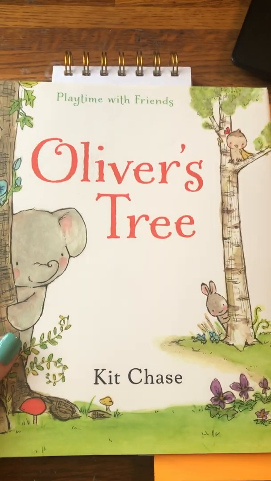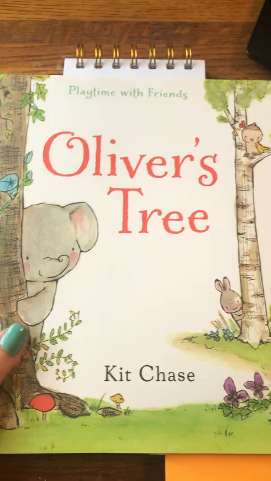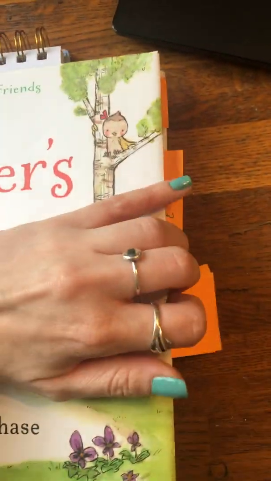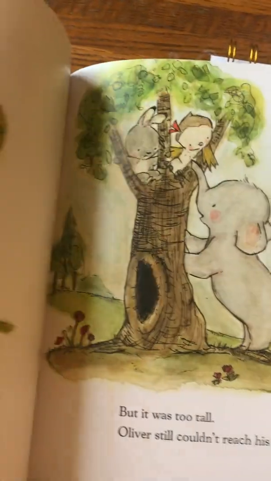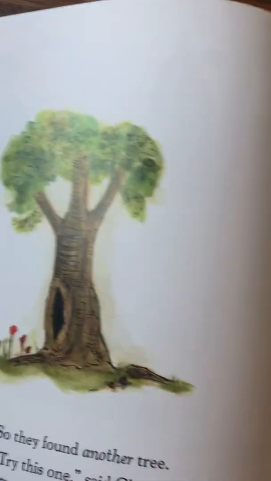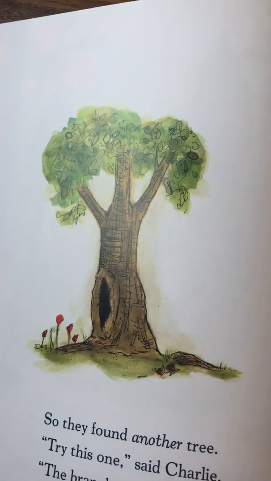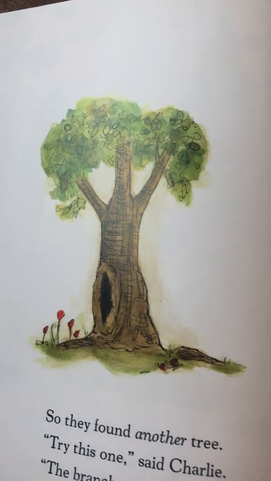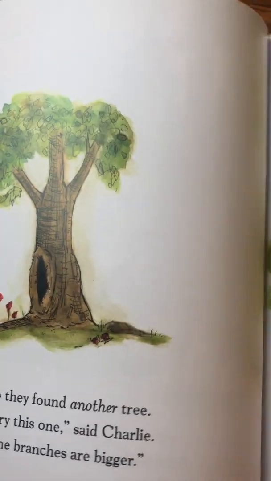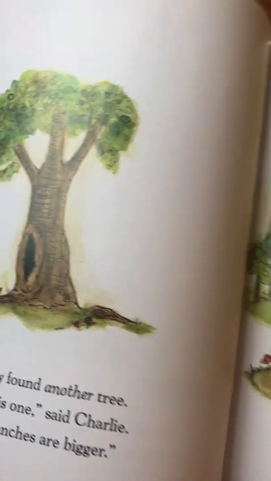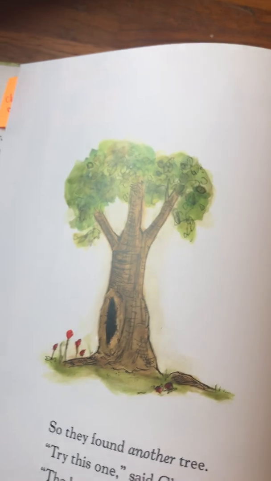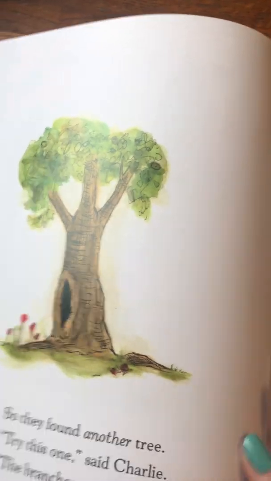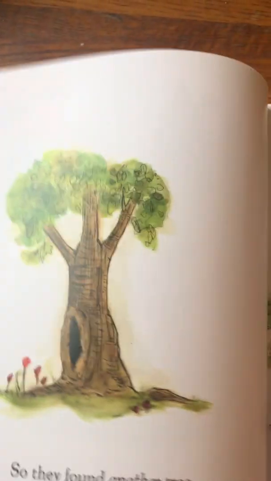Okay, so before we start sketching, we need to start with a picture or an object that we're trying to sketch. So yesterday, we read the story Oliver's Tree. So I'm gonna sketch a tree that we saw in the story. I've chosen this tree to sketch today. This is the one that Oliver could not reach his friends in because it was too tall. Okay, so we're gonna get started sketching.